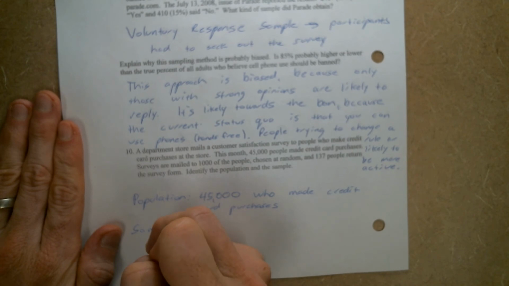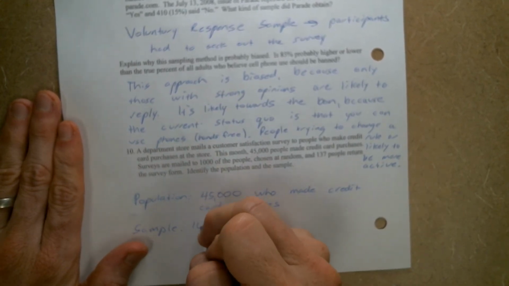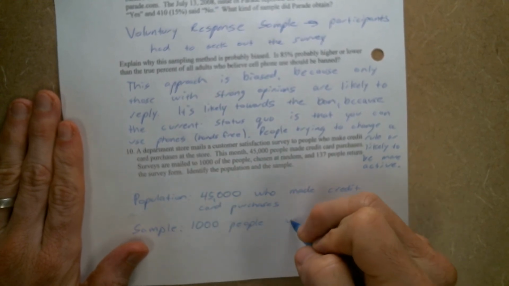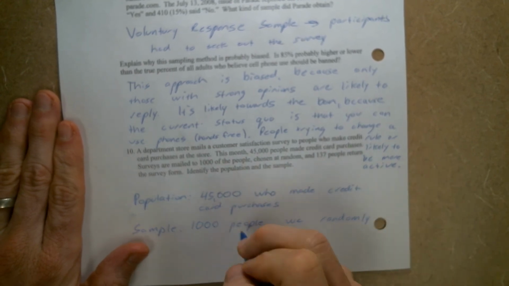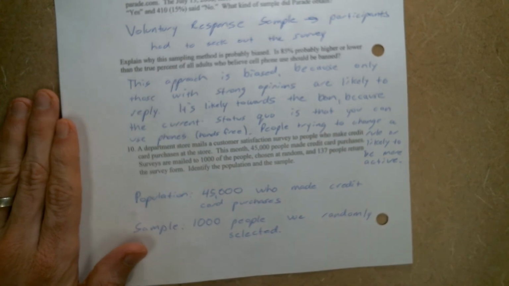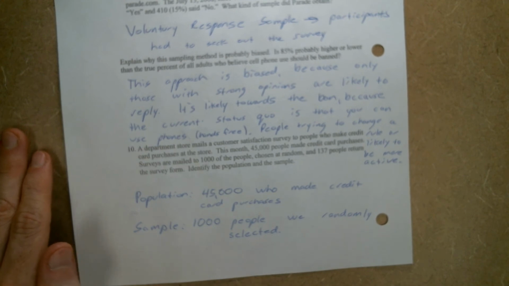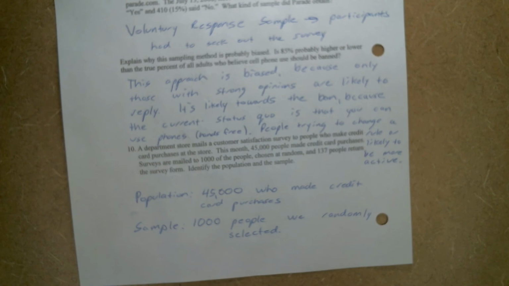The sample, and this is the part that kids sometimes goof up, is the 1,000 people we randomly selected. Now, we didn't get data from all 1,000 of those people, but those 1,000 people were what we defined as the sample. When we created our research project, when we created our survey, we defined the sample as 1,000 people.